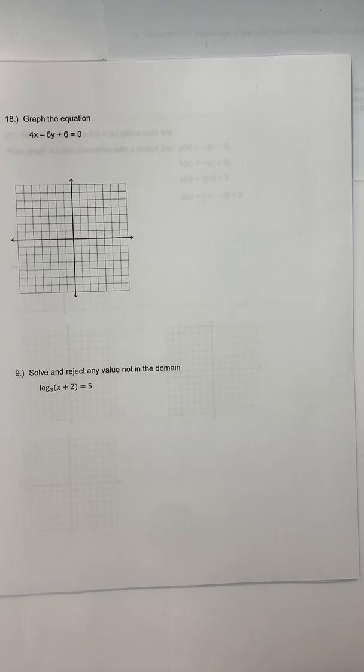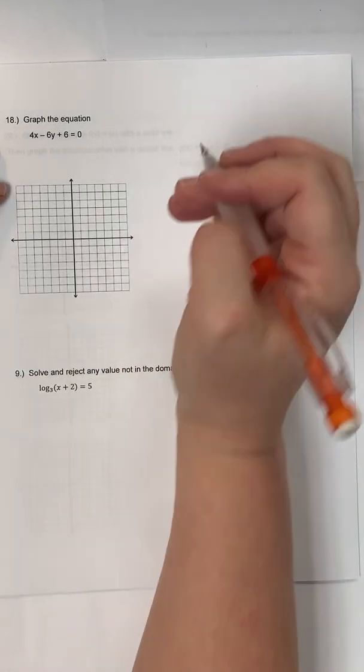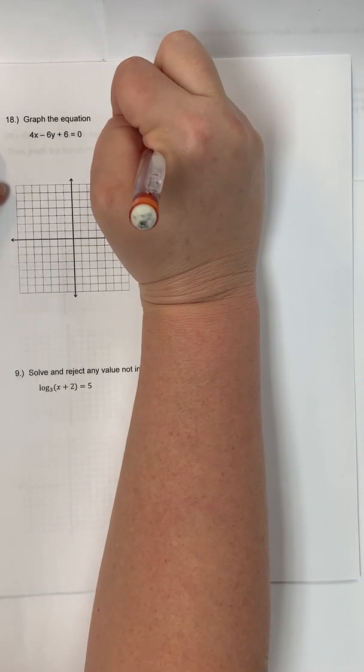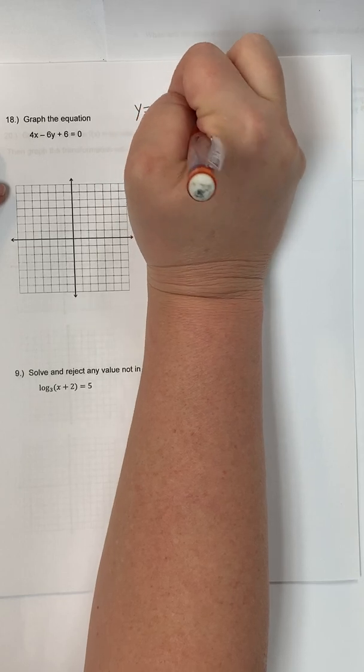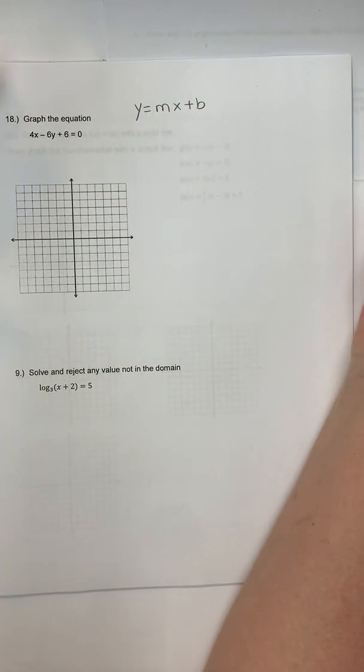All right, moving on to 18. So here we are going to graph the equation. We have a graph up here. Now we're going to need to solve for y because we want it in mx plus b form. And I didn't write on here the directions, but we also want the y-intercept and we want the slope.